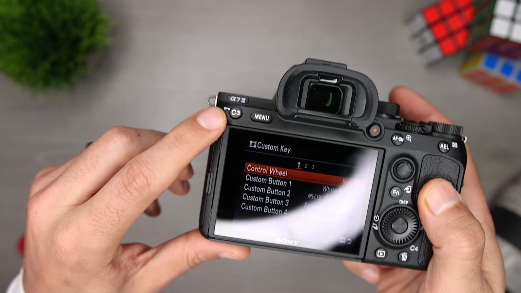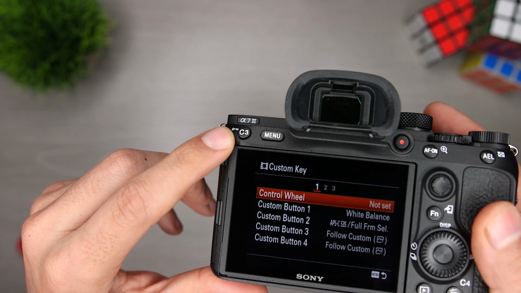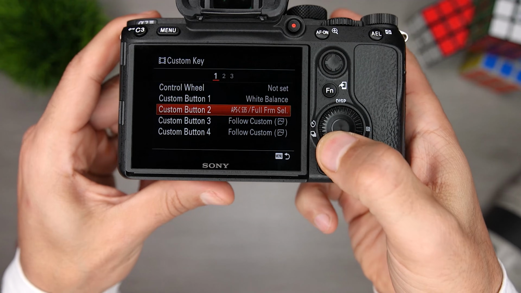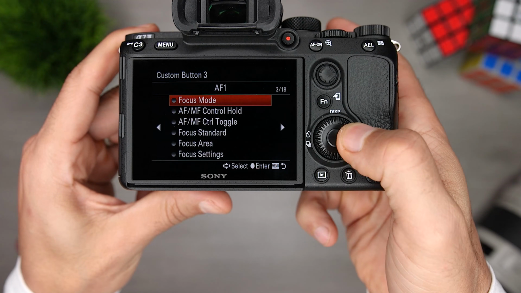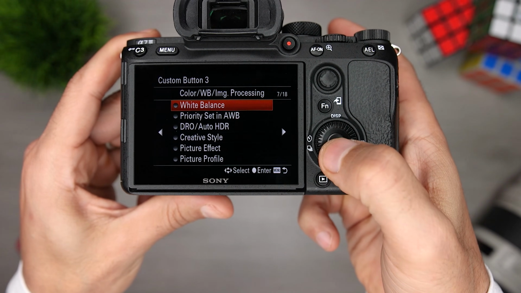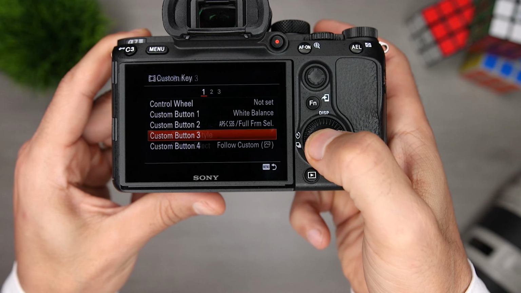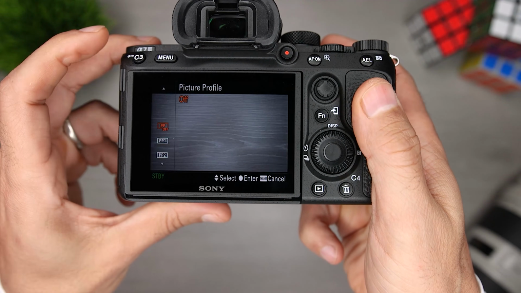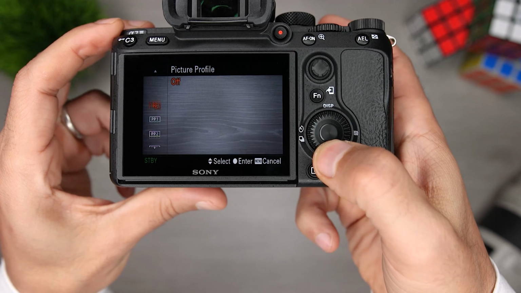Next, we're going to set the C3 button to picture profile, which you'll find on page 7, and will let you quickly select a different picture profile without having to go into the menu. If you plan on doing some work in post, you want to maximize the amount of color information you're getting using the most dynamic range, I recommend that you select picture profile 7, which is set to S-Log2.